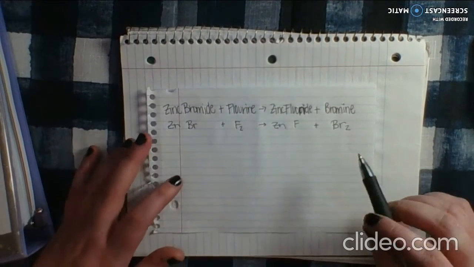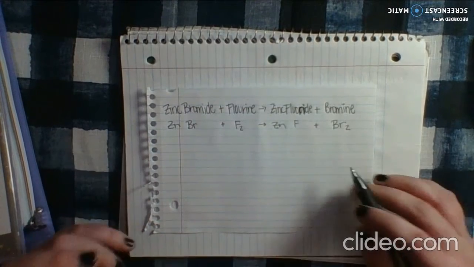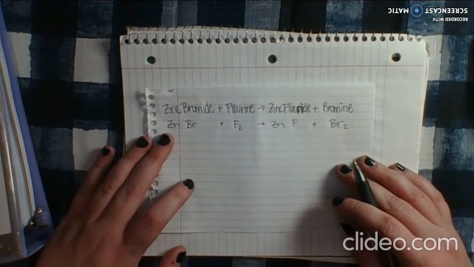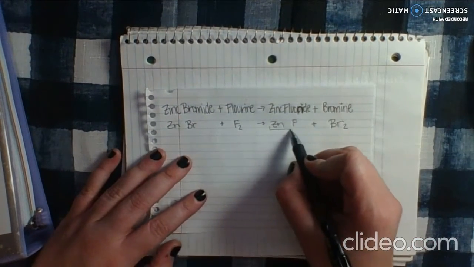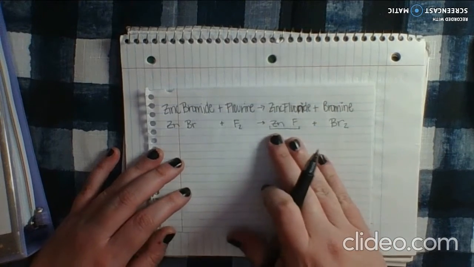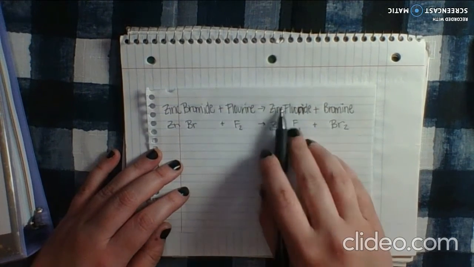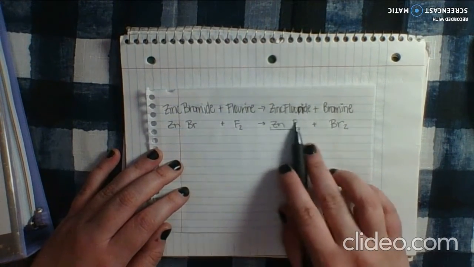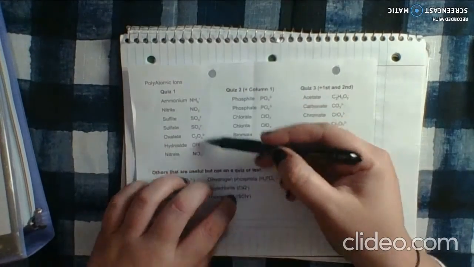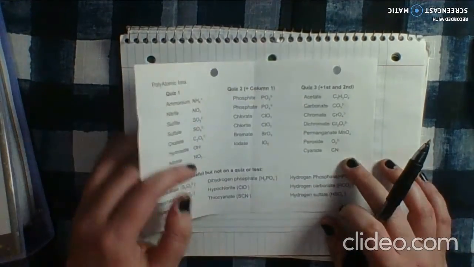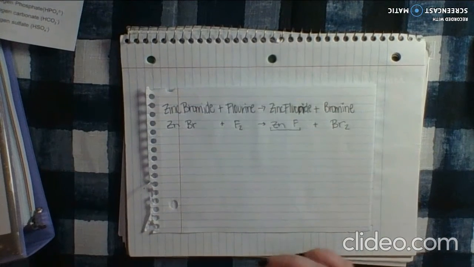Our next step is we need to look at the charges of these elements to see if these molecules that we are trying to make make sense. They have to be neutral. You can't have a molecule that has a charge to it. The only exception are these polyatomic ions. They get charges. If it's not on this list, that compound can't have a charge.